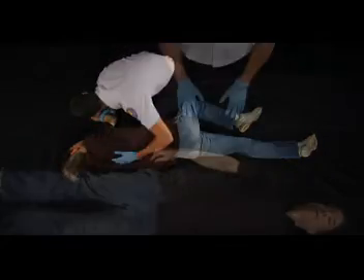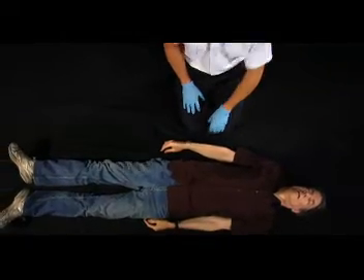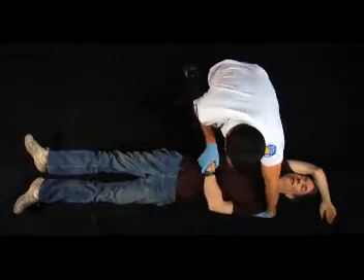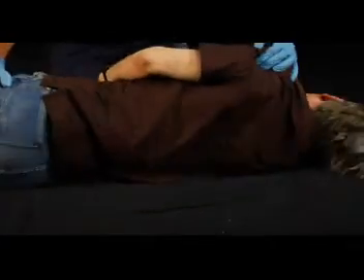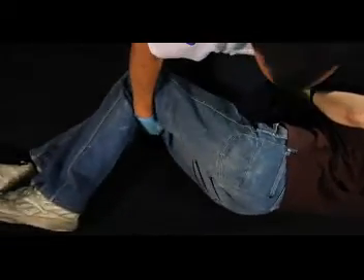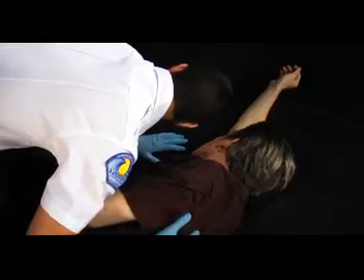If you suspect the victim has a neck or back injury, use a modified recovery position. Grasp the arm closest to you and gently position it next to the victim's head. Roll the patient towards you as a unit, keeping the head, neck, and back in line. Bend both knees to stabilize the victim. In this position, the head is supported by the raised arm.